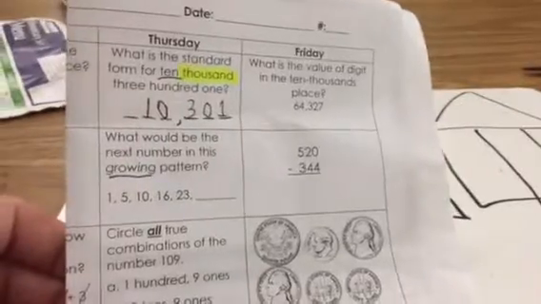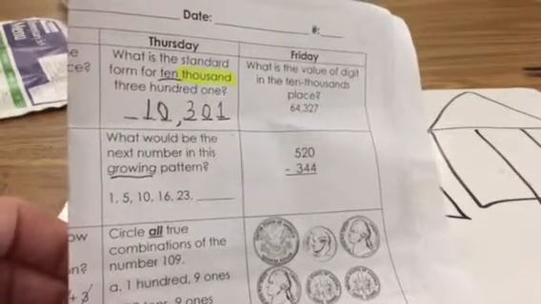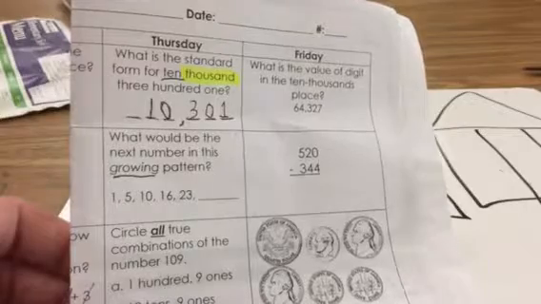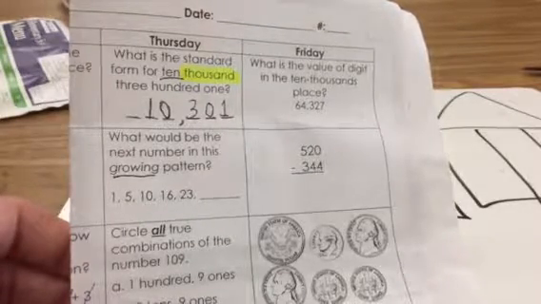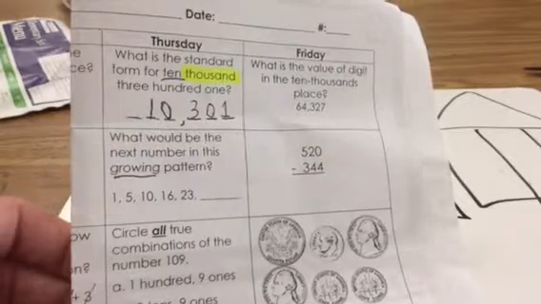Right, friends, today is Friday of week 5. I'm going to read the questions first and then we'll go through the answers. Number 1, what is the value of the digit in the 10,000s place?